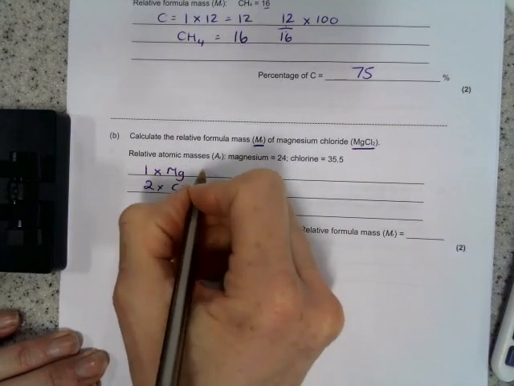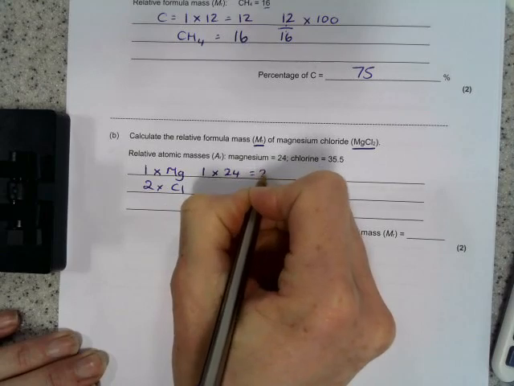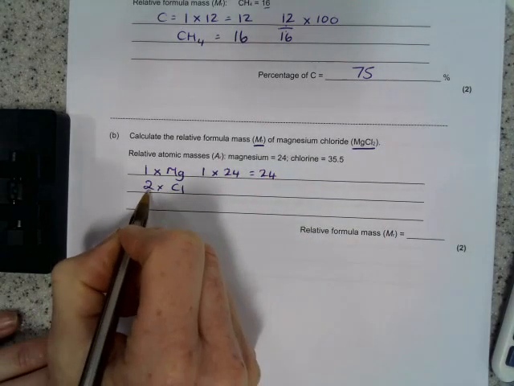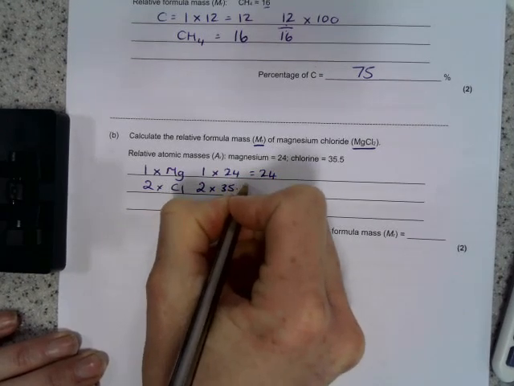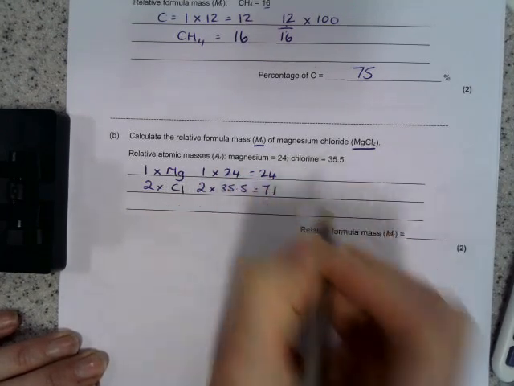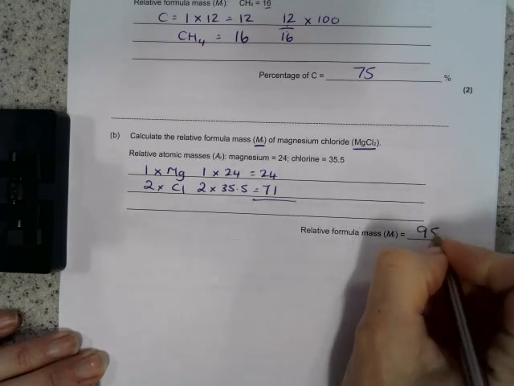So if I've got 1 Mg, then that's 1 times 24, which is 24. If I've got 2 lots of chlorine, then it's 2 times 35.5, which is 71. Now I add those two together. I know my mental maths is terrible, which gives me 95.